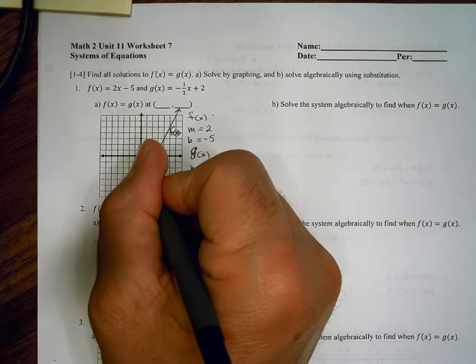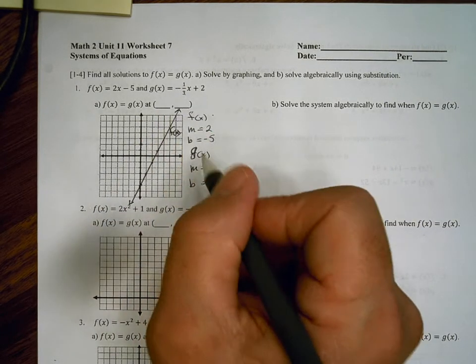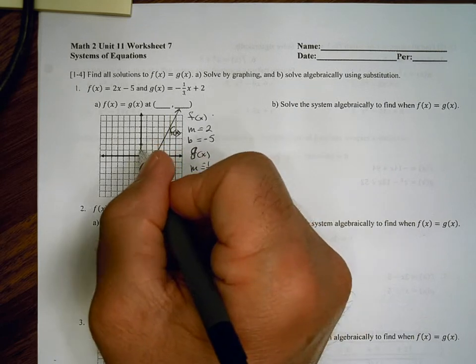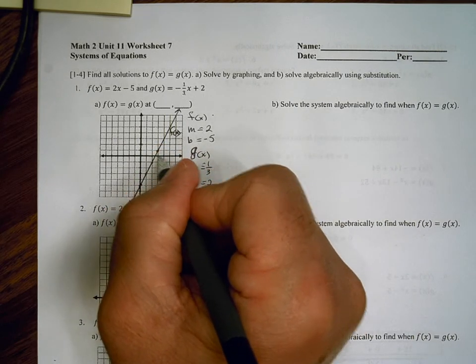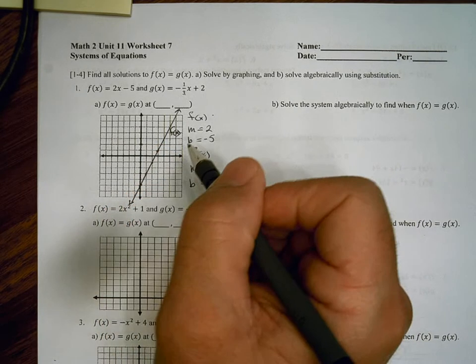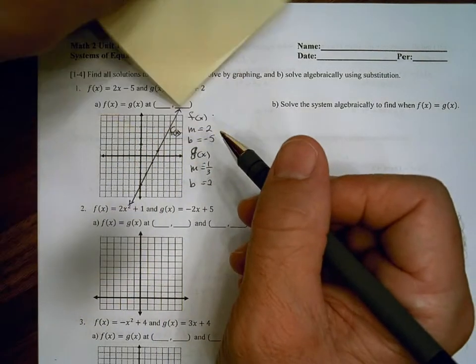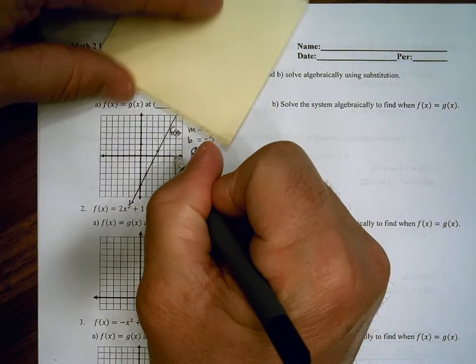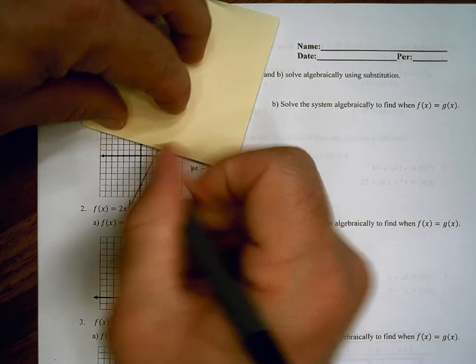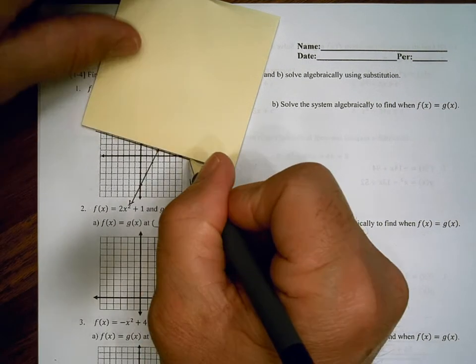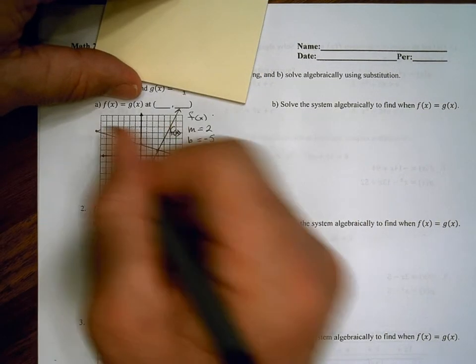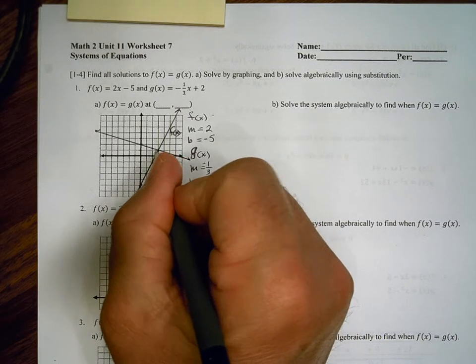So there's your y-intercept of 2, and a slope of negative 1/3 would mean down 1, run 3, down 1, run 3, and we can already see where they're going to intersect. Where do they intersect? They intersect at (3, 1).